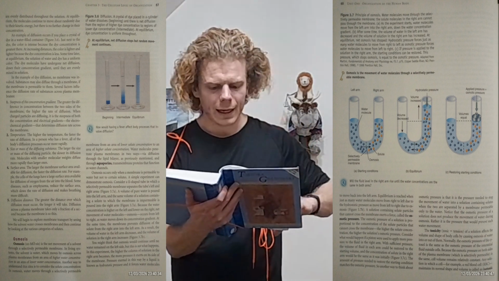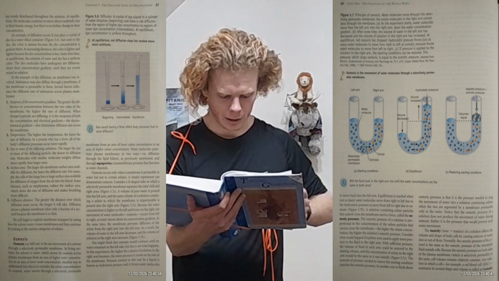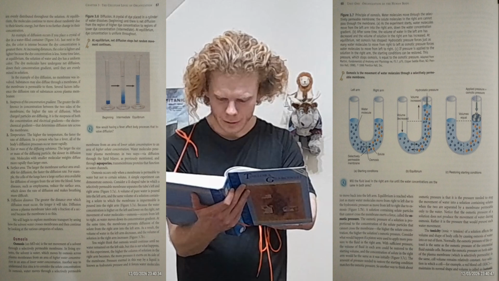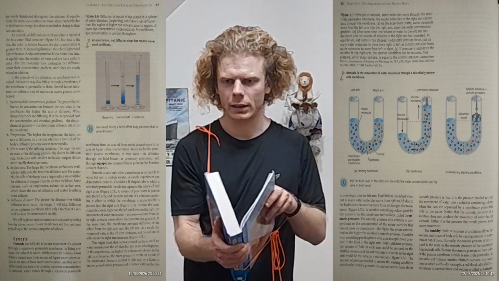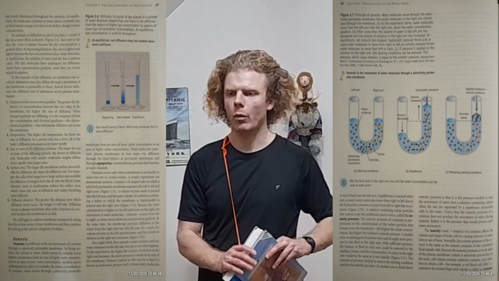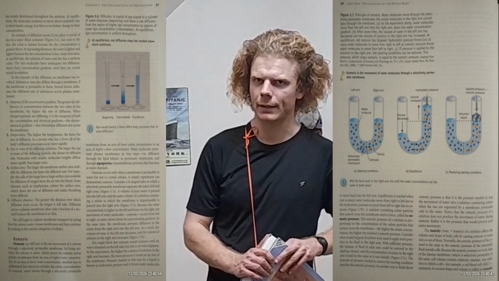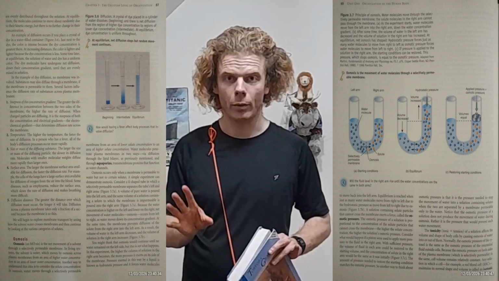So we were talking in the previous part about the membrane permeability, about whether water is charged or something, and therefore water would not go through the lipid, because the lipids are hydrophobic.